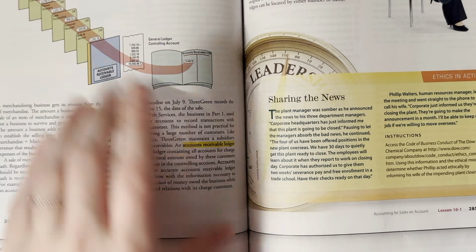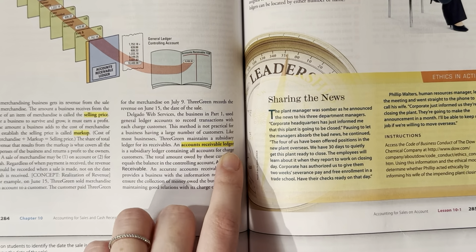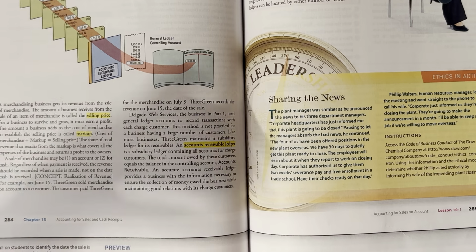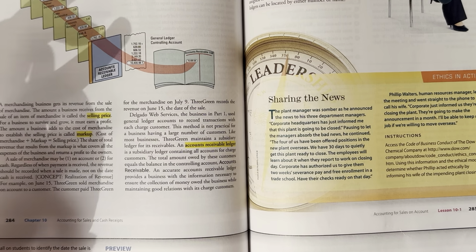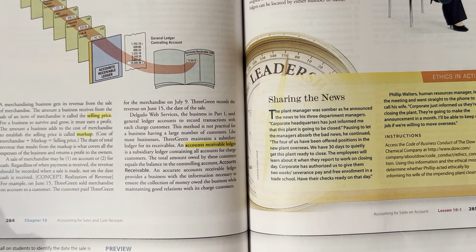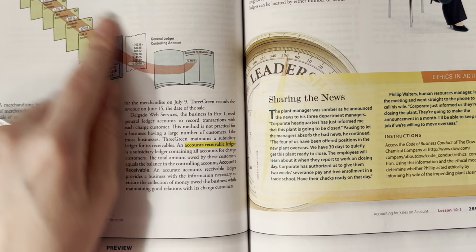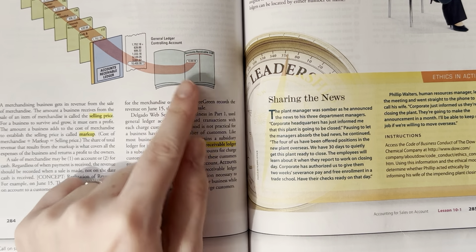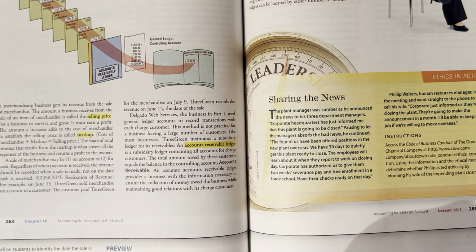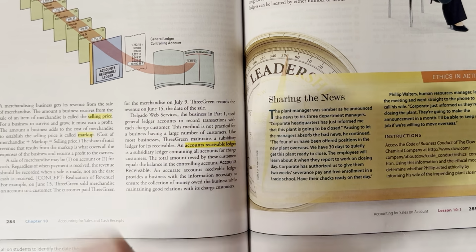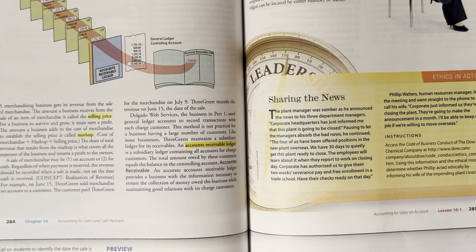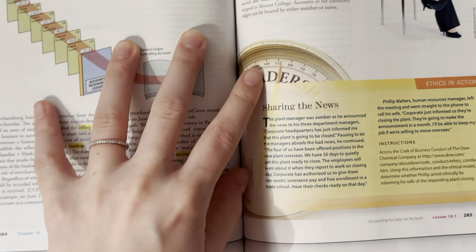Last thing discusses this accounts receivable ledger. It's a subsidiary ledger containing all the accounts for charged customers. This is the controlling account. These are the subsidiary ledgers. The controlling account is just that amount in the general ledger. All the accounts broken down is the subsidiary ledger or the accounts receivable ledger.